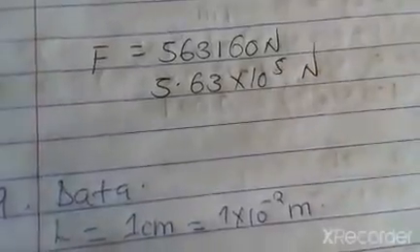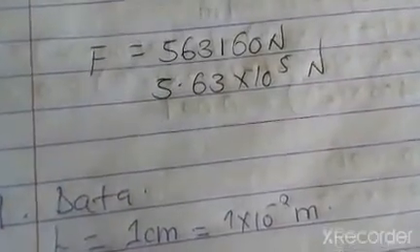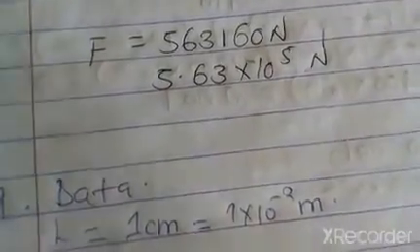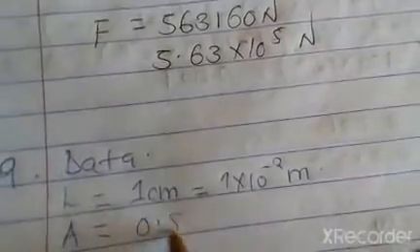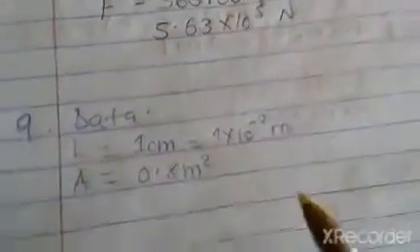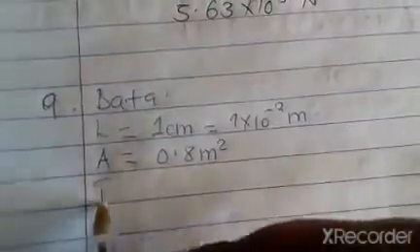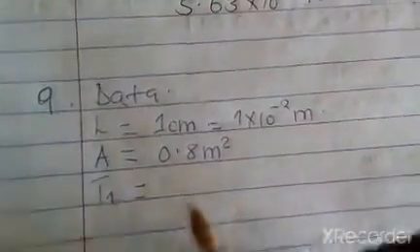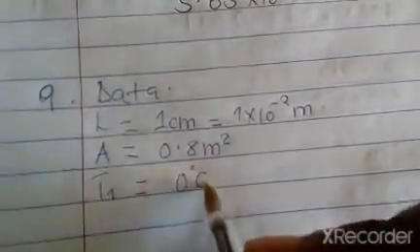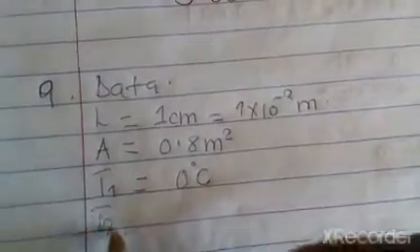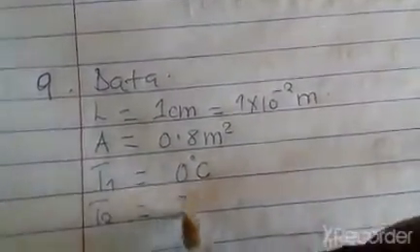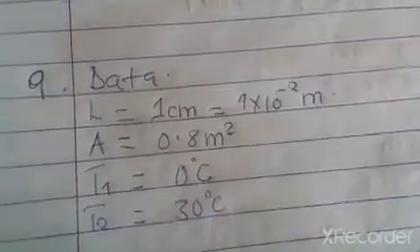Then we have been given the area of the cooler box together with the lid, which is 0.8 meter squared. We've also been given the temperature at which we are starting, T1, which is 0 degrees Celsius, and the final temperature, which is T2, and that is 30 degrees Celsius.